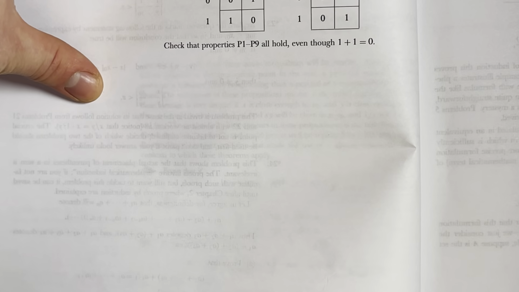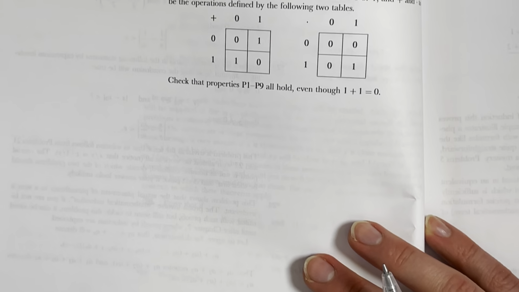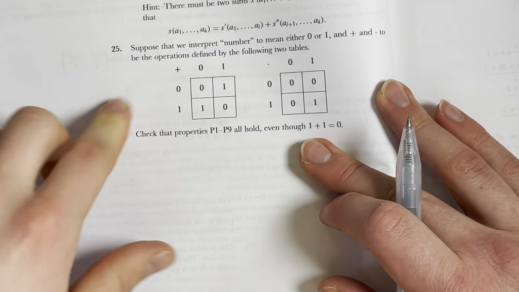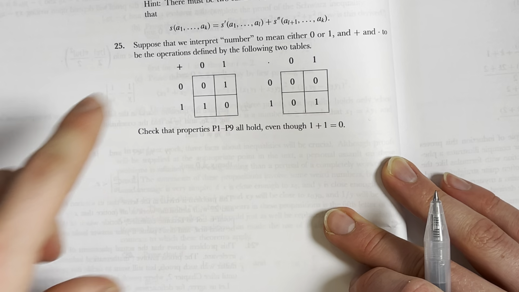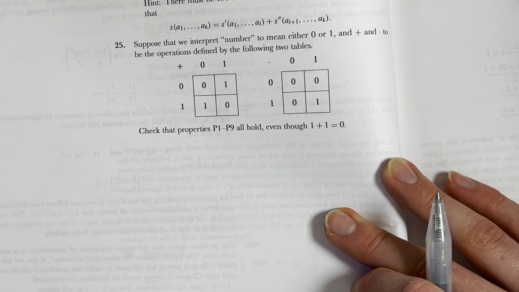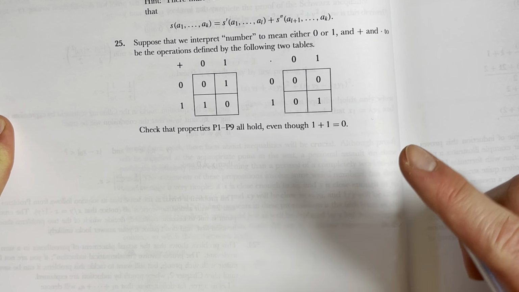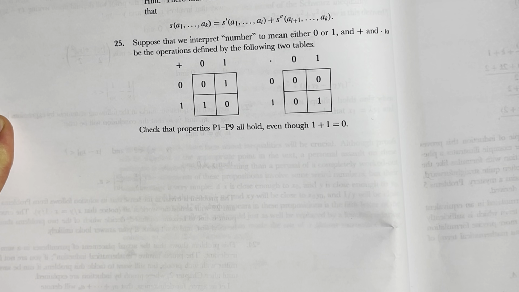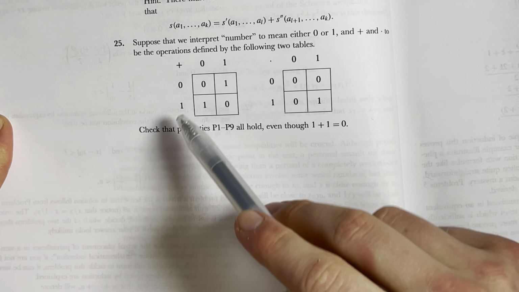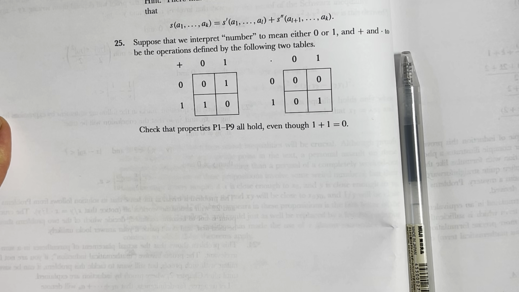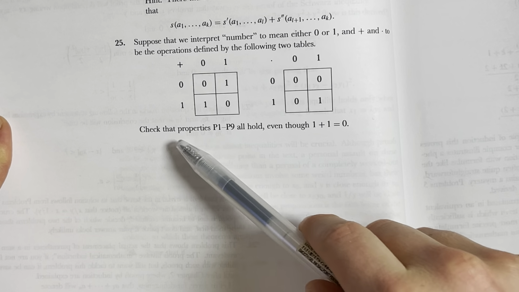And the last problem in chapter 1 is problem 25, and it says, suppose that we interpret numbers to mean either 0 or 1, and plus and multiplication be the operations defined by the following tables. Check that properties P1 to P9 all hold, even though 1 plus 1 is equal to 0. And well, I will not do that.